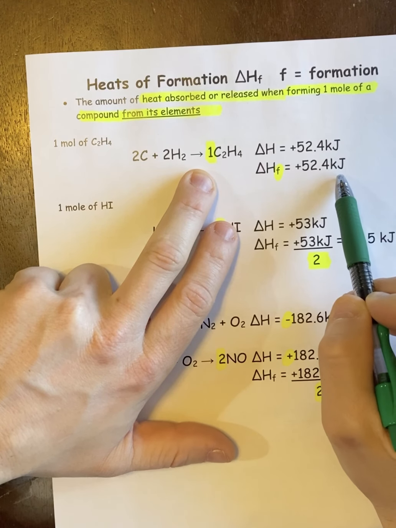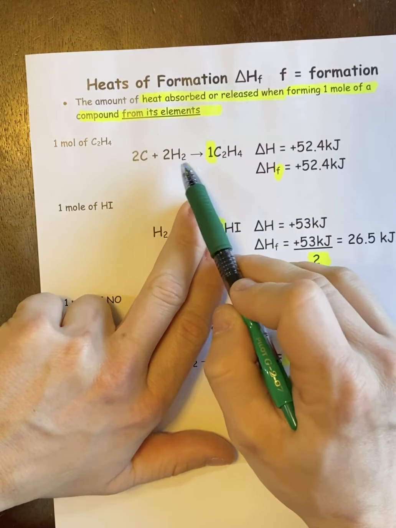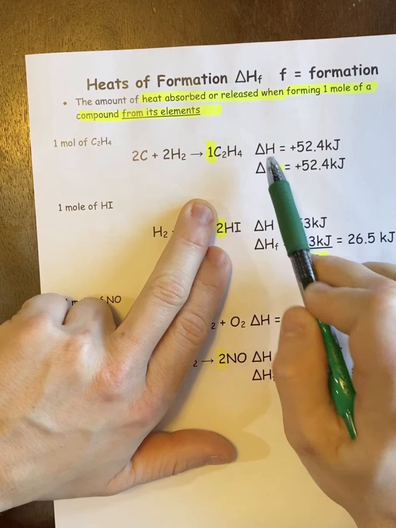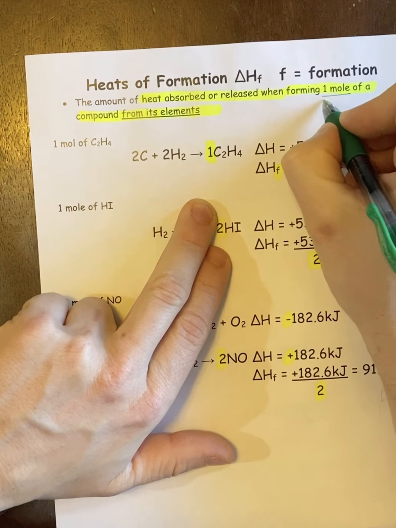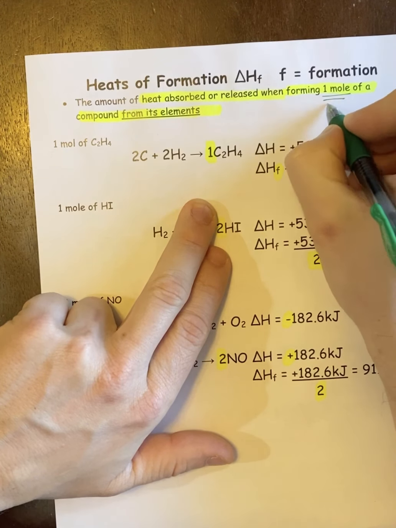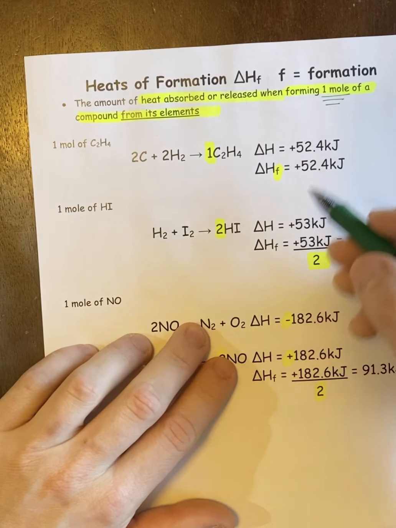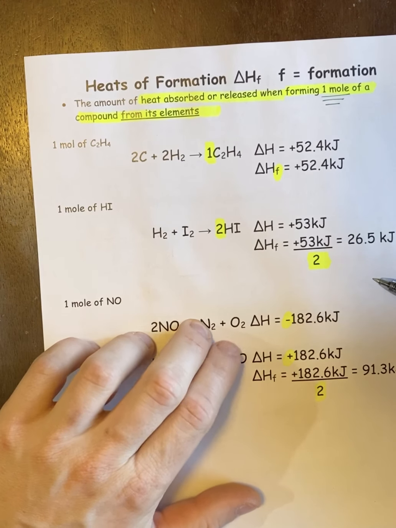And the reason is because in this reaction, what this is saying is it costs 52.4 kilojoules to make 1 mole of C2H4. Well, that is the heat of reaction, and it's also the heat of formation, because the heat of formation, the key here, is the energy needed to make 1 mole of the product. So they happen to be the same thing. Okay, and when we see the next one, it should hopefully be a little bit easier.